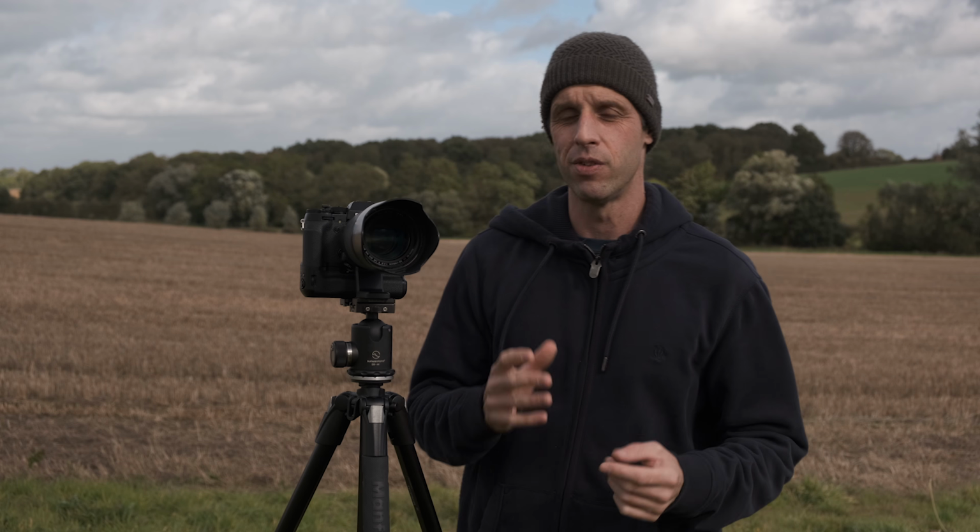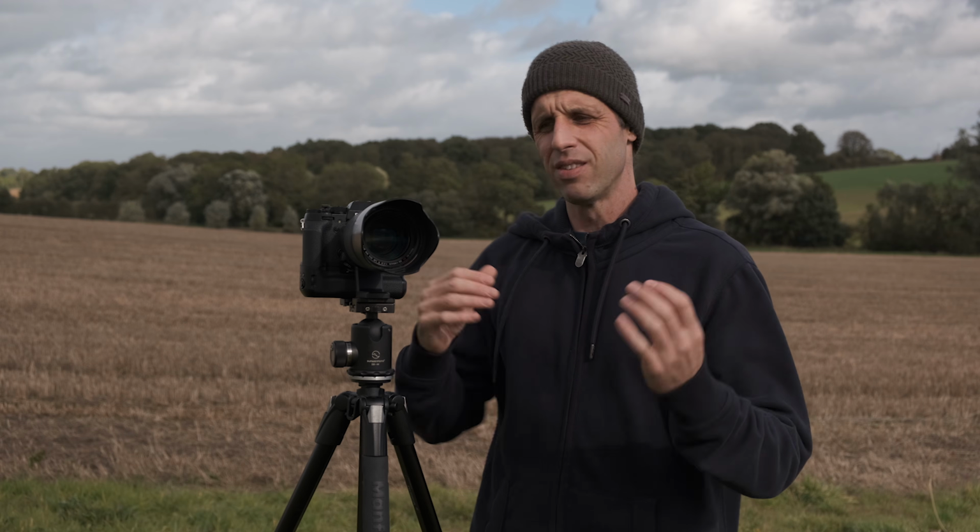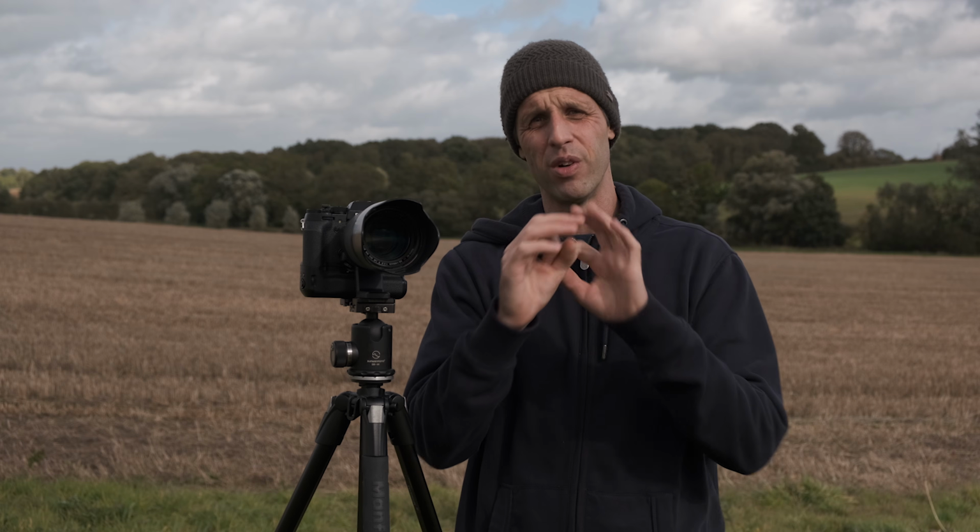Now, one thing I would say, if you do stop your aperture down to say f16 or f22, as the light passes through the lens, that light will diffract as it passes through the very small aperture.